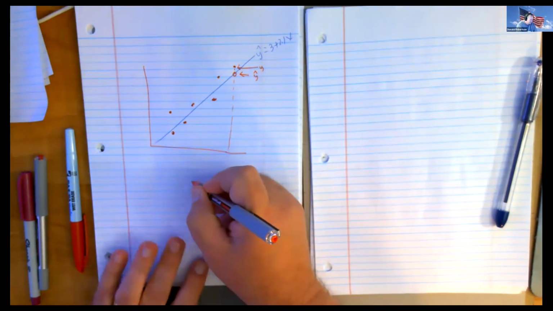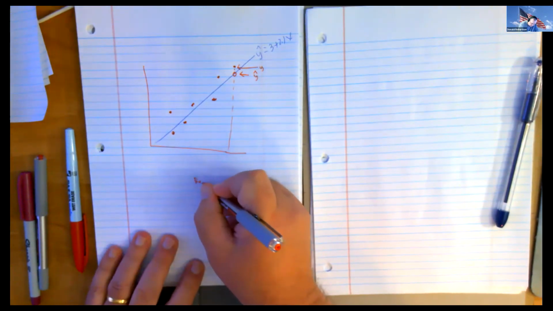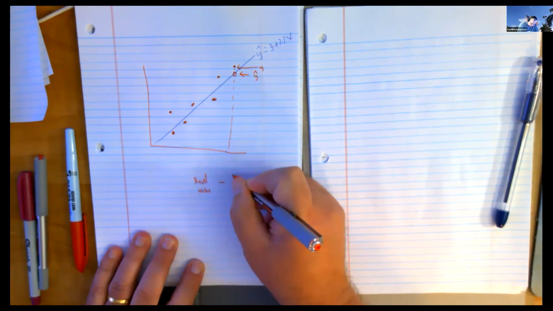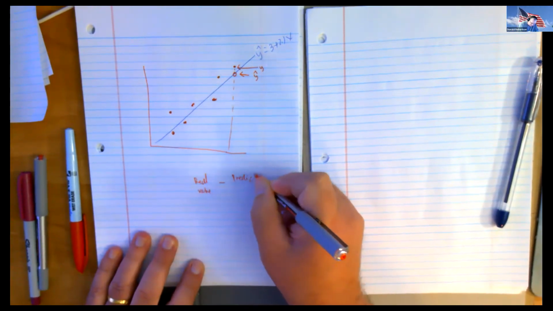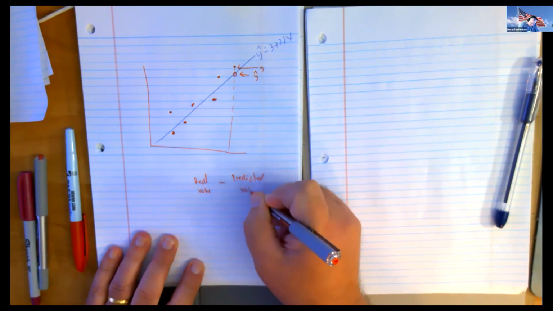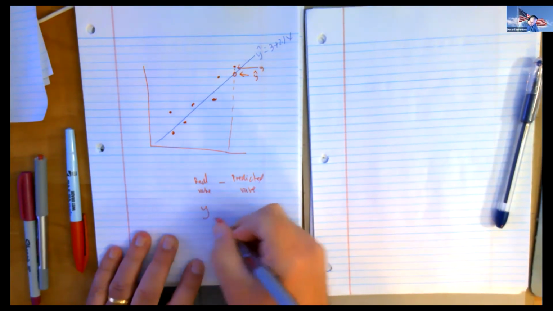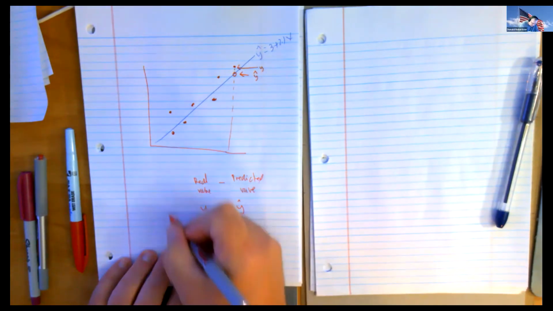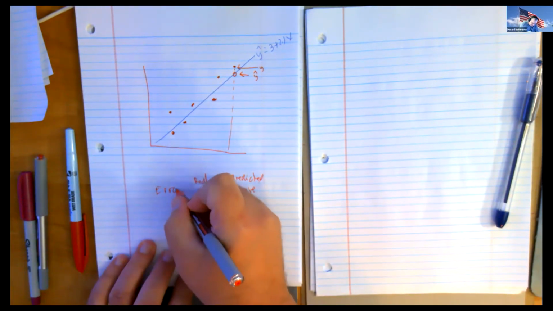So if you take the real value and you subtract the predicted value, in the formula that would be Y take away Y hat. What you're basically finding out is the error.